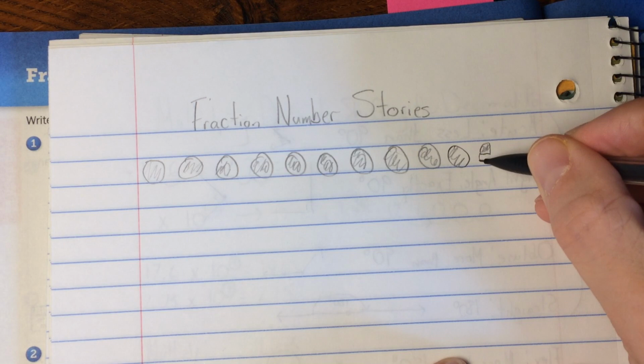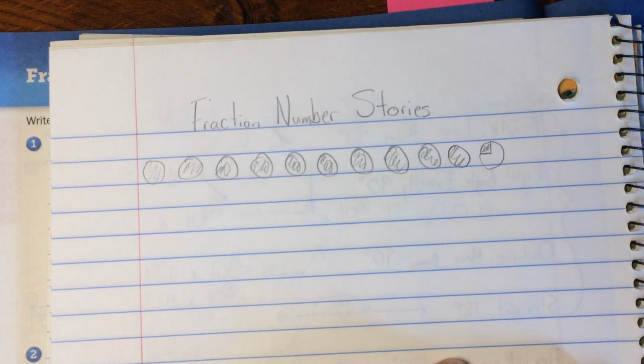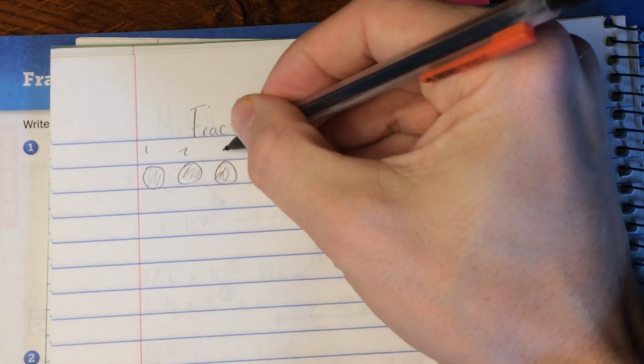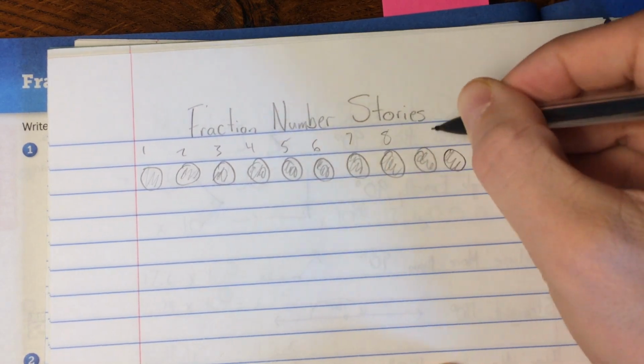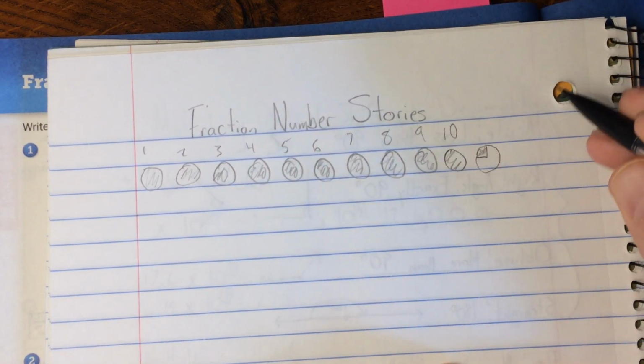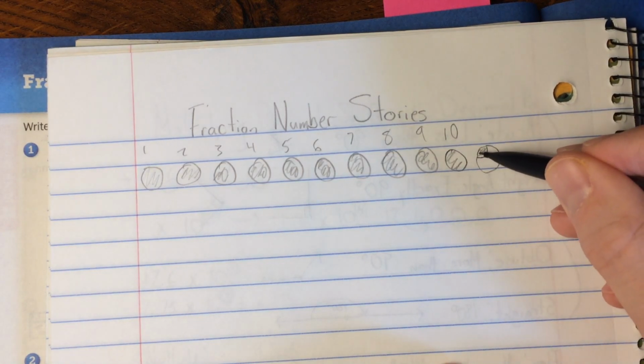So I'll make this whole circle, but we only have 1/4 of it. You might be able to recognize right now 1 pound, 2, 3, 4, 5, 6, 7, 8, 9, 10. This is the 11th pound, but we just don't have all of it there yet.